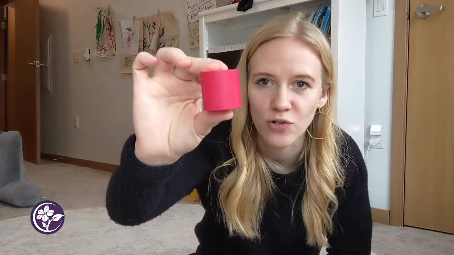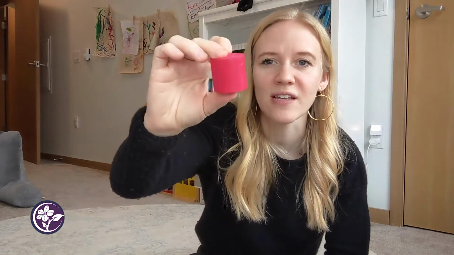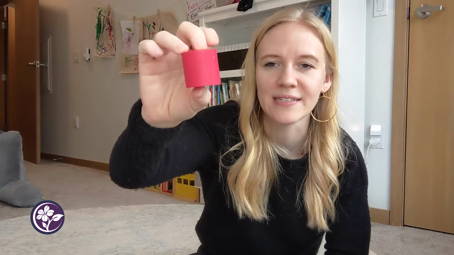Now my cylinder is also a 3-dimensional shape. See, it's not flat. I can't squish it. It's not flat. So this is a 3-dimensional shape. It's a cylinder. And if I look just at the bottom face, the base, that's a circle, right? So a cylinder has a circle on the bottom and on the top. So those are both cylinders.